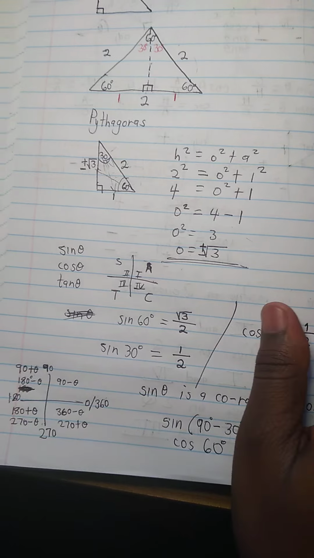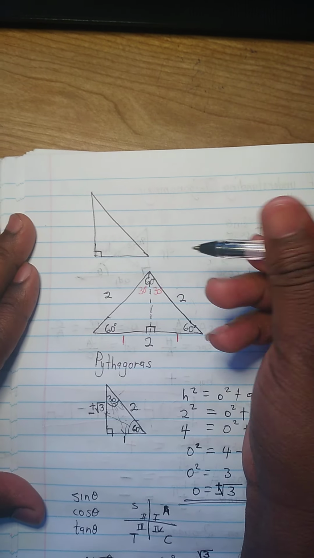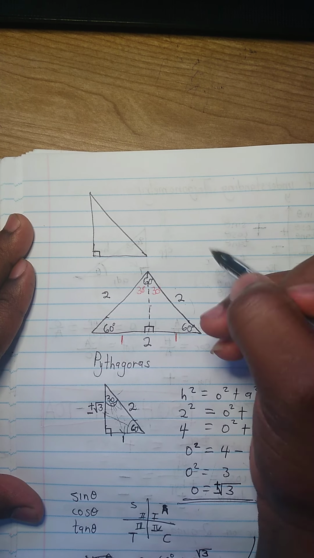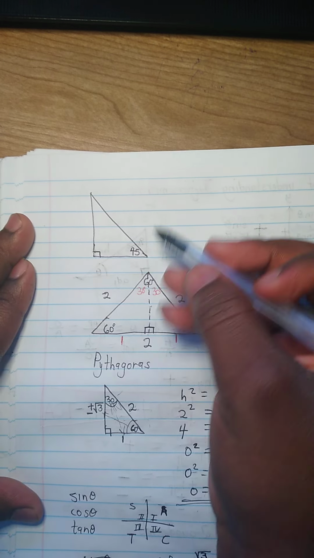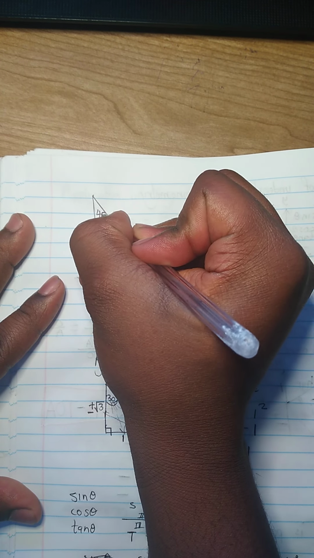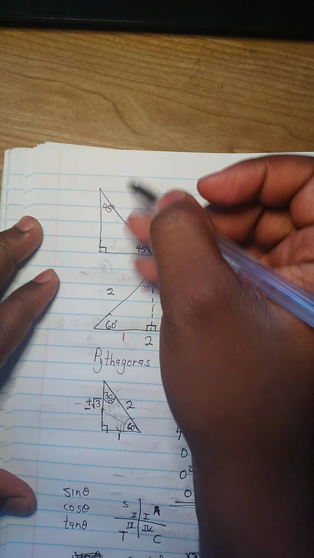So then we have this special angle of 45 degrees. Here it's also 45 degrees, because when it adds up it must be 180 degrees.